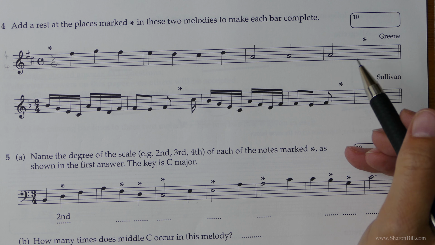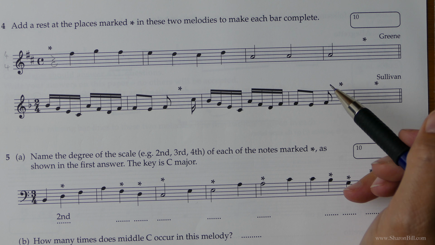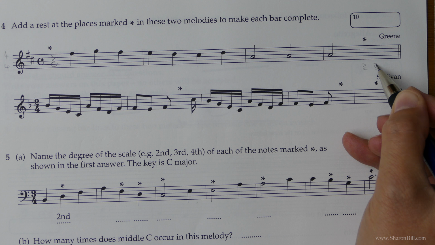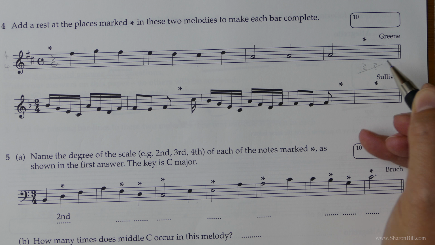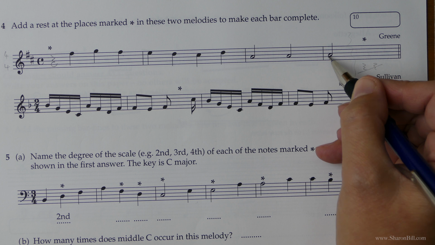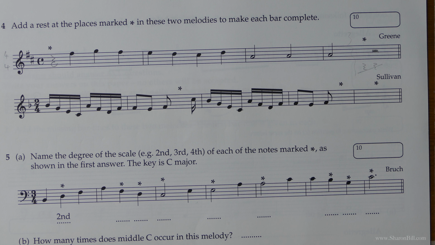And let's look at the next one here. We've got 2 beats here. We're 2 beats missing. We don't want 2 separate crotchet beat rests. That would be incorrect. If you remember the rule, as long as you're not going over the middle of the bar, we use a 2 beat rest. We use a minim rest there. So that's that one completed.